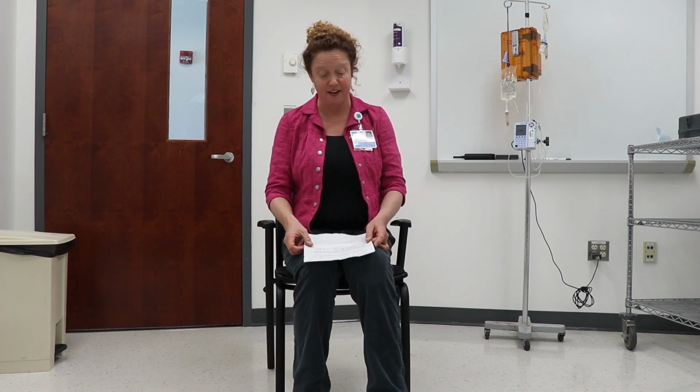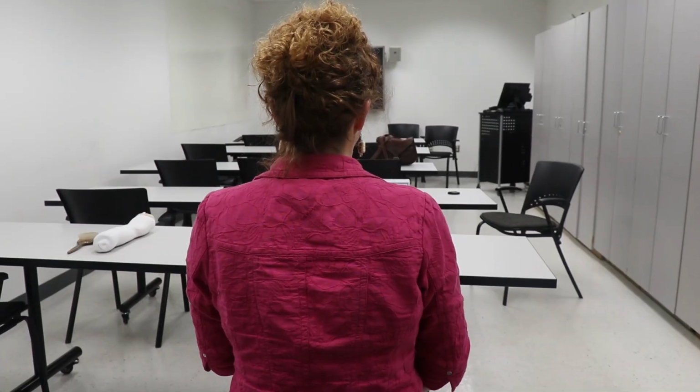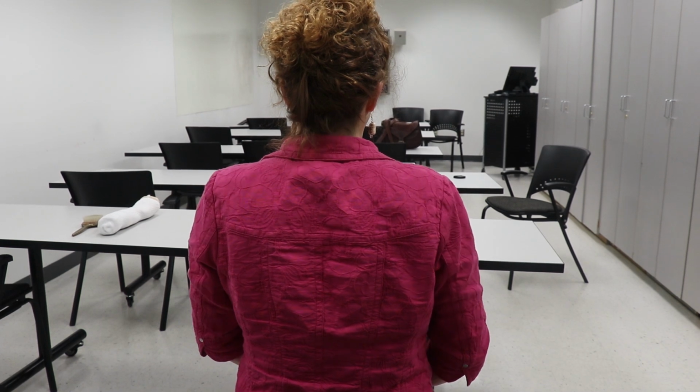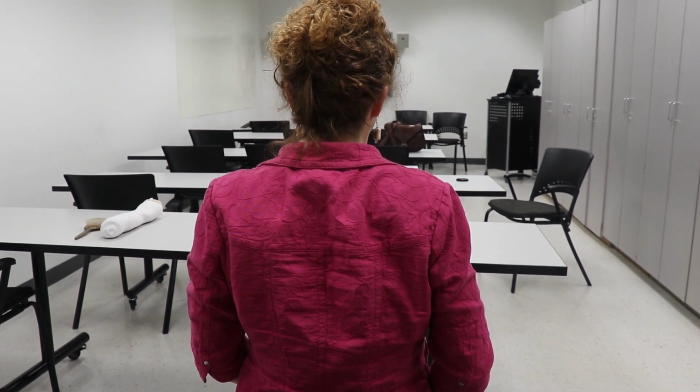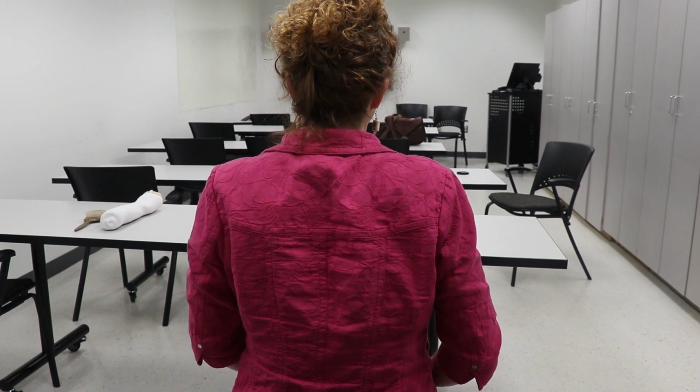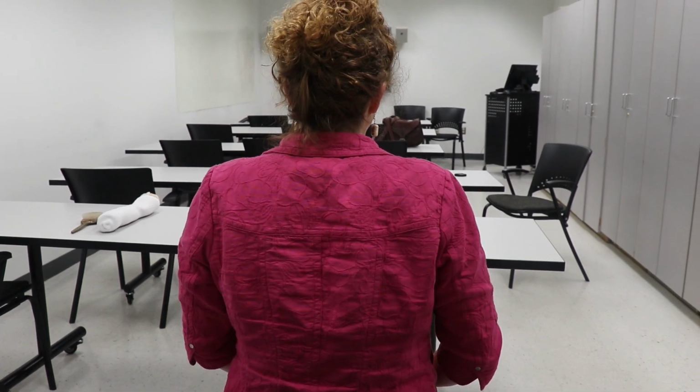So let's get started. The first exercise is shoulder blade pinches. What you're going to do is imagine there's a pillow between your shoulder blades on your back, and you're going to pinch your shoulder blades together onto that pillow, and you're going to hold it for 5. 1, 2, 3, 4, 5, and you're doing that exercise 5 times.